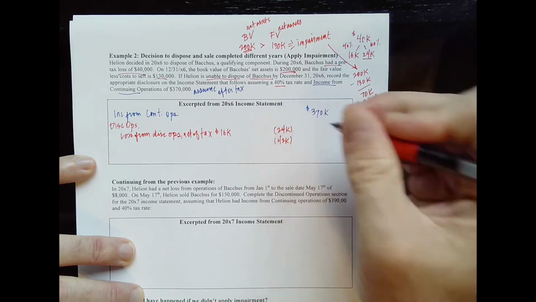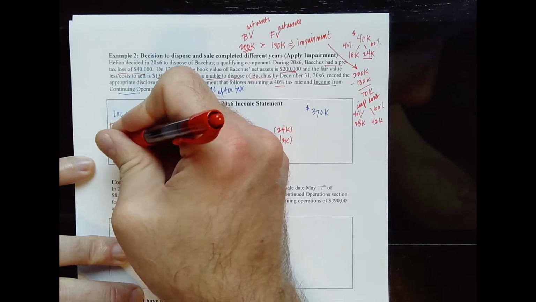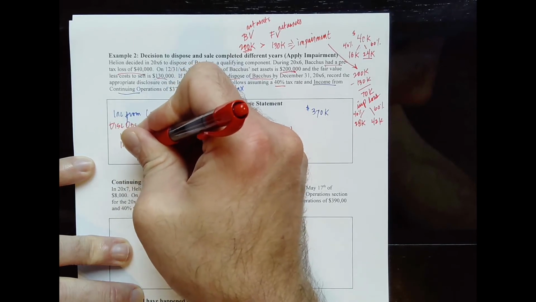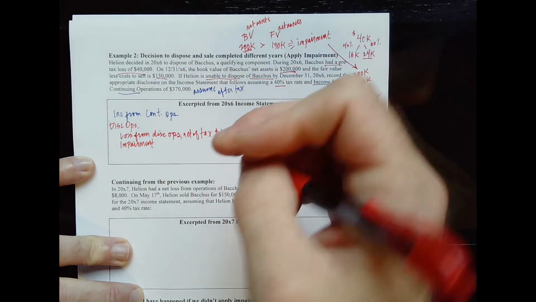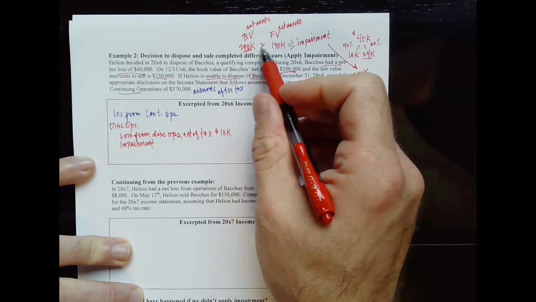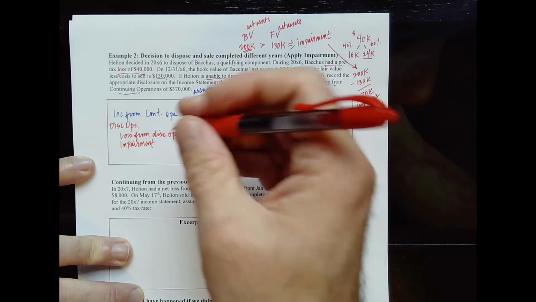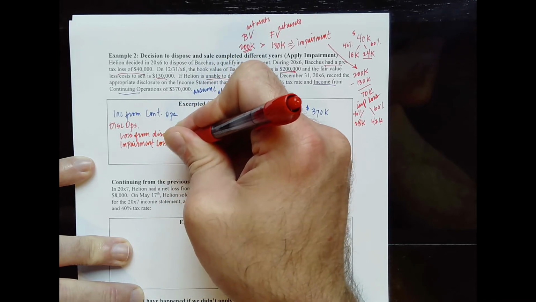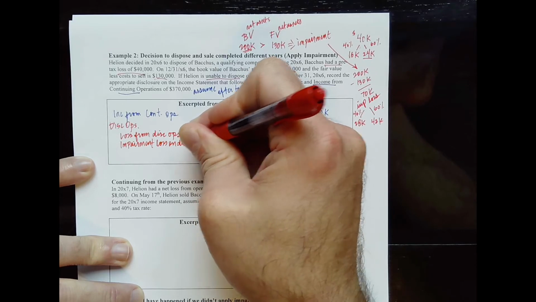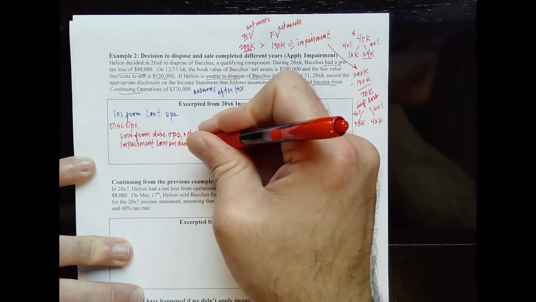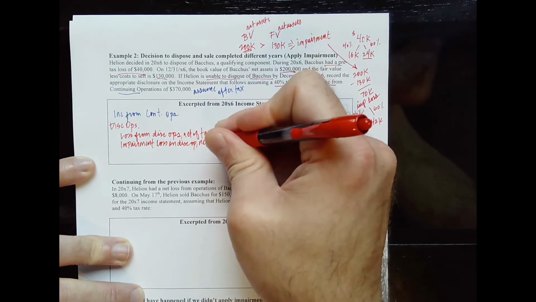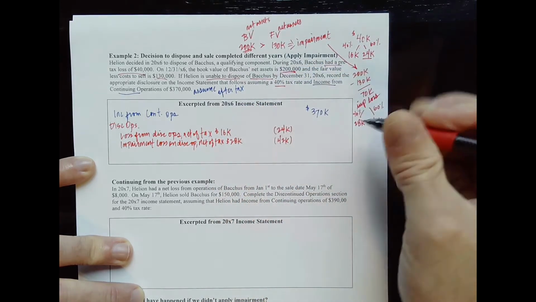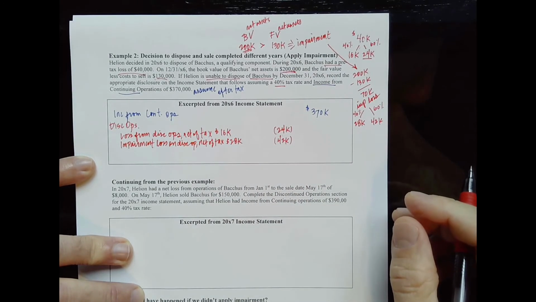Remember, impairments are always losses. If you're recognizing a gain on impairment, you're doing something wrong, because conservatism tells me, hey, I cannot recognize instances where the fair value is greater than the book value. So we got an impairment loss on our disc op, and it's net of tax of $28,000, which gives me the $42,000.